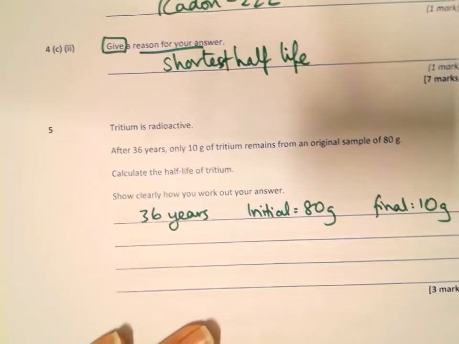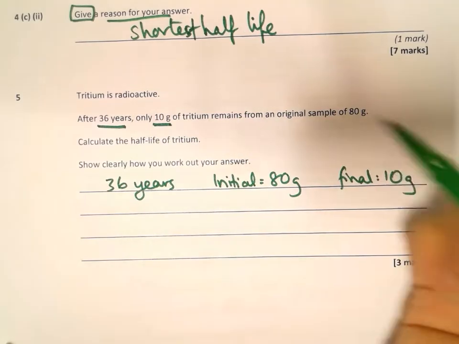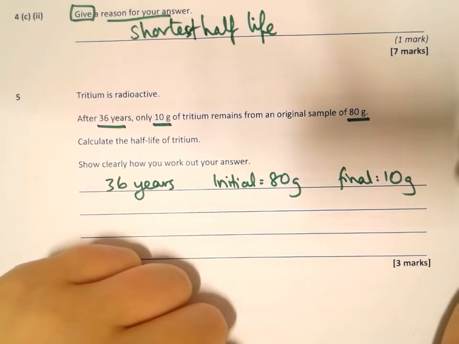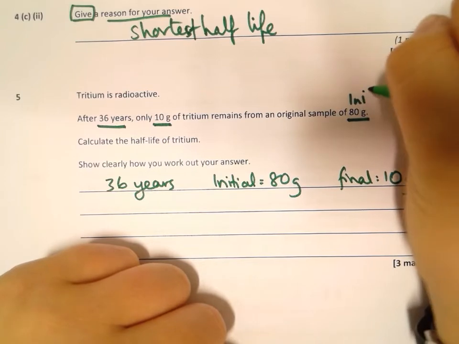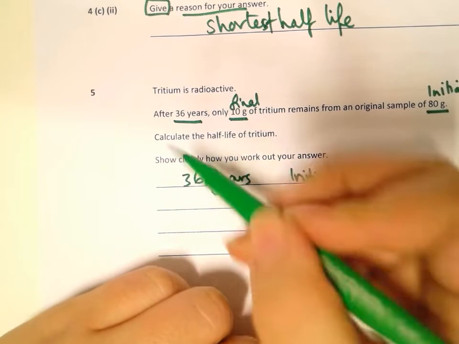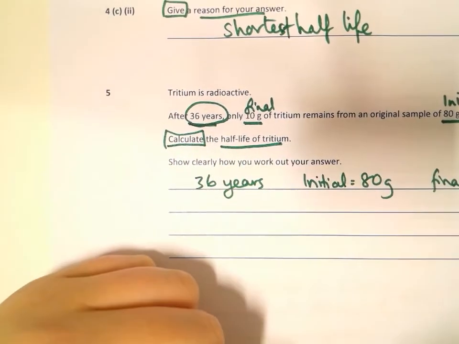Another calculation we have here is tritium is radioactive. After 36 years, we have 10 grams of tritium remaining from the original sample of 80. So this is our initial here, and 10 grams is our final, and that's after 36 years. We are calculating the half-life.